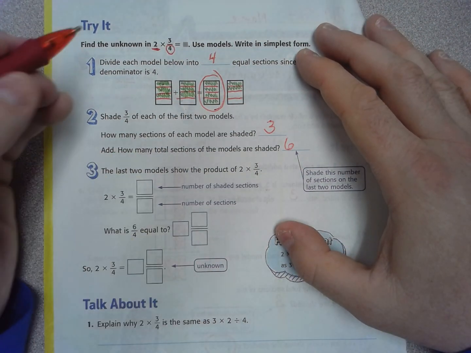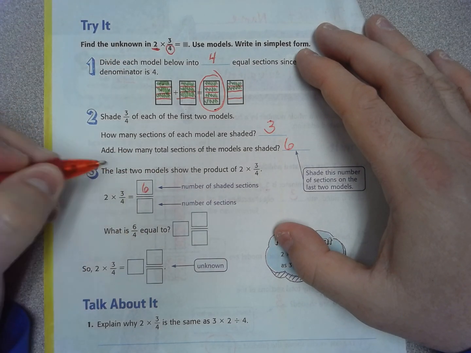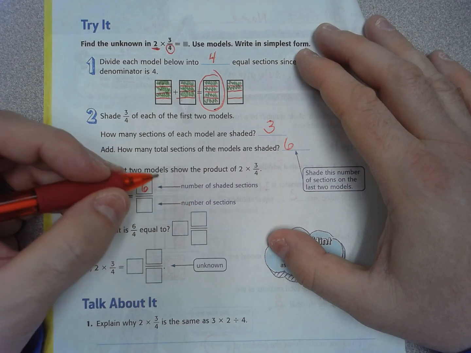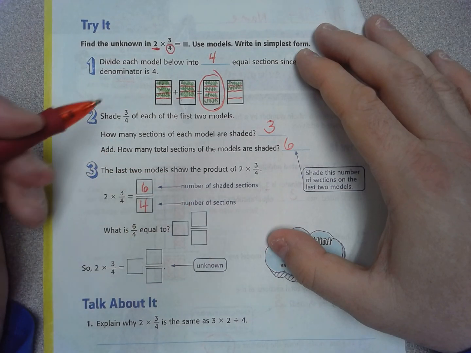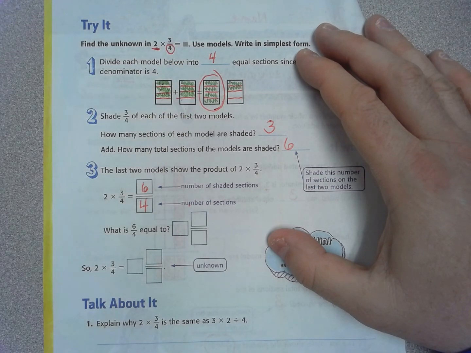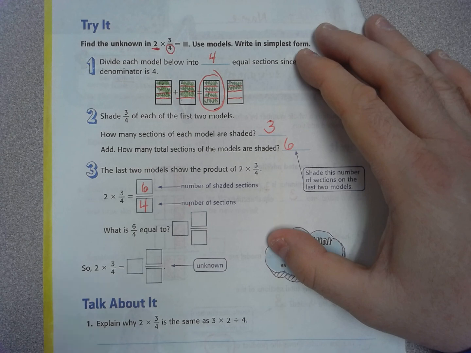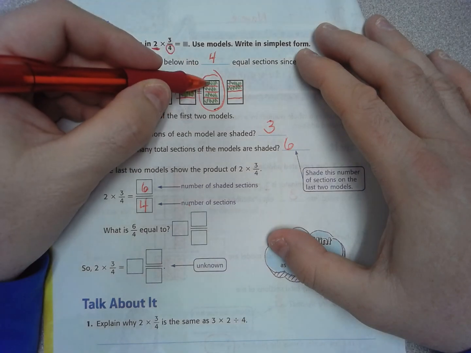So as you can see, hopefully you see there's 1 whole right here, right? There's 1 whole. Well, let's do this first. It says number of shaded sections were 6. Number of sections were 4. Okay. So there's 4 sections here, and then there's a total of 6 that are shaded. So 6/4 is equal to, again, we have 1 whole right here, right?